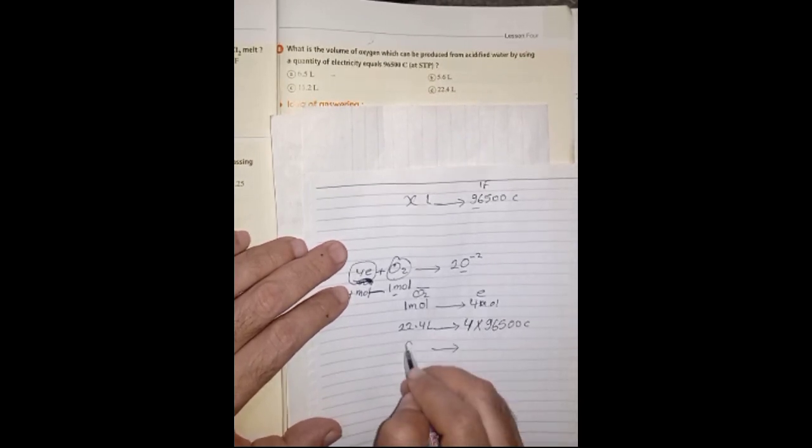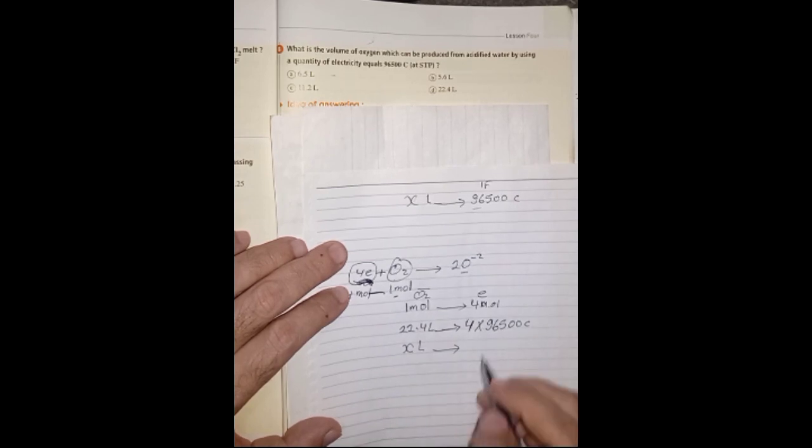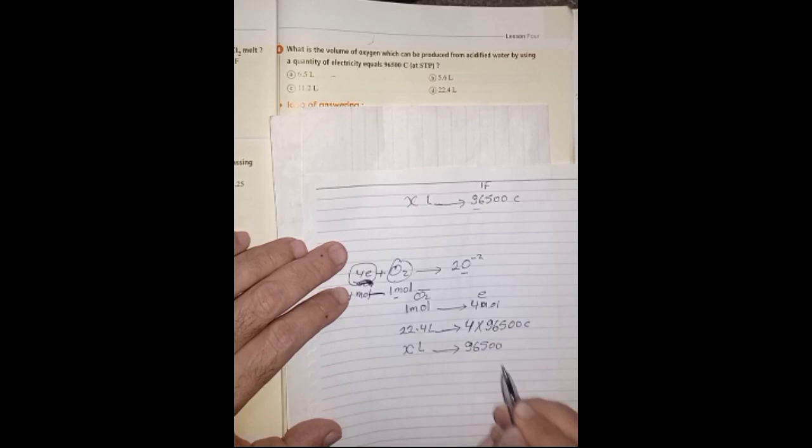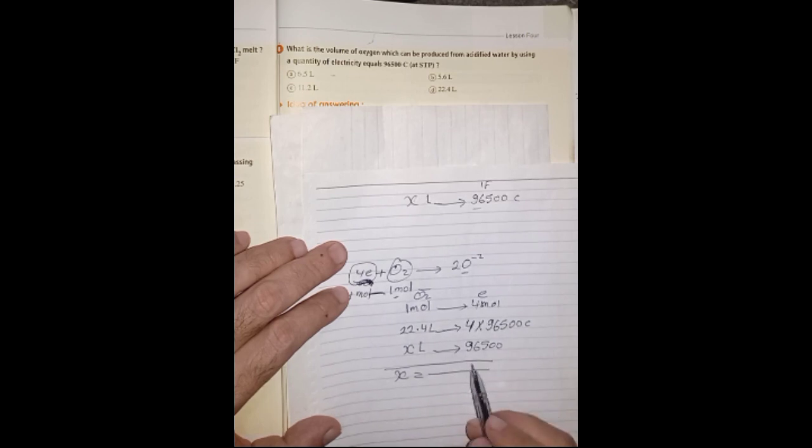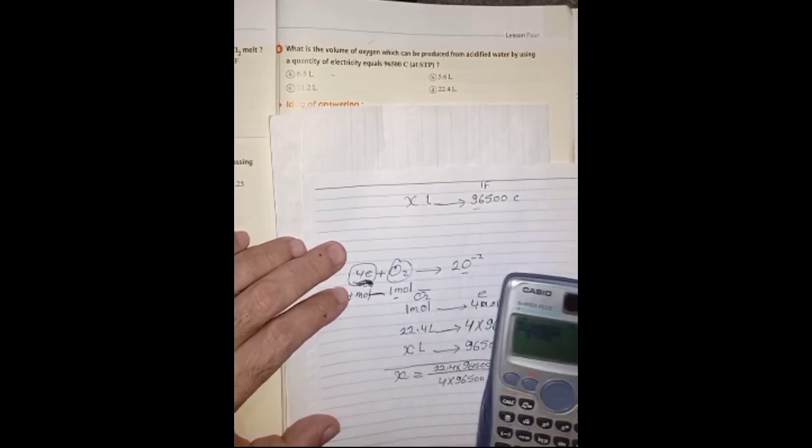So how much volume in liter will be produced when we use only 96,500 coulomb? Okay, X here equals, by cross multiplication, 22.4 times 96,500 over 4 times 96,500 equals, let's do it.